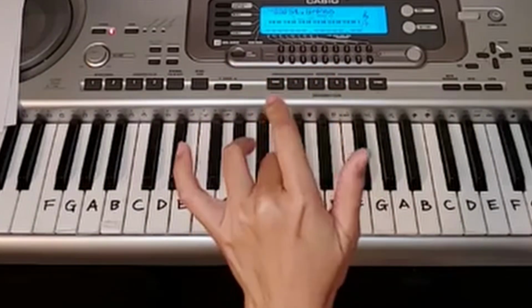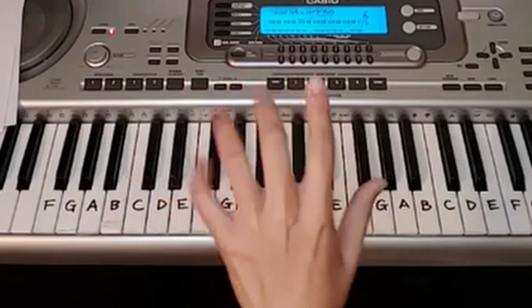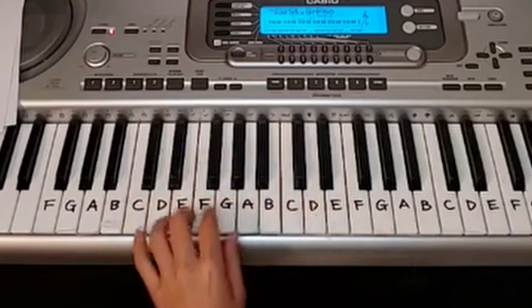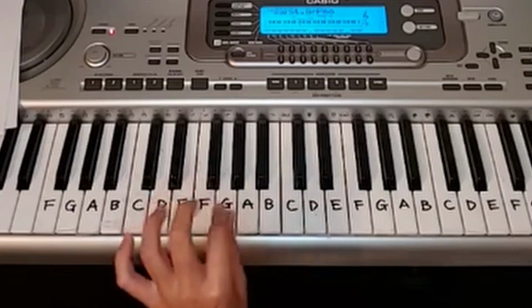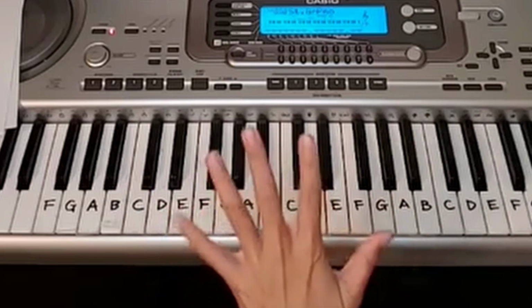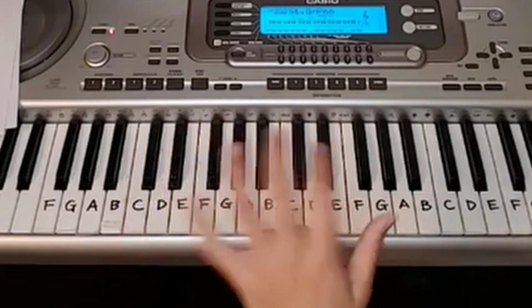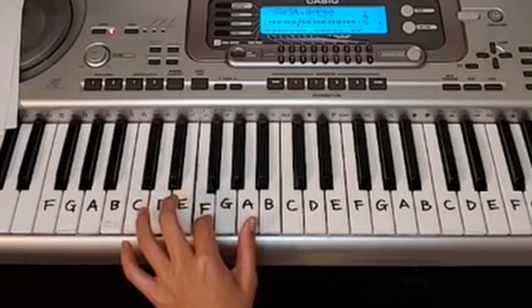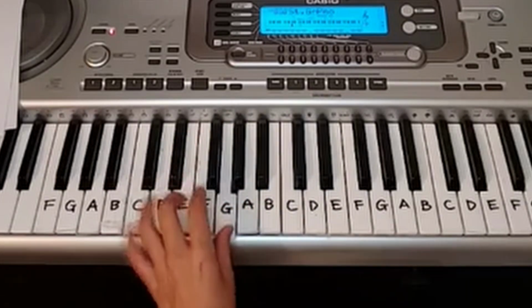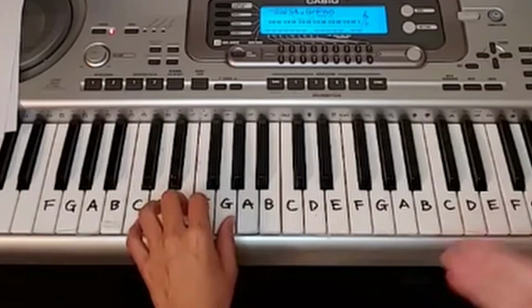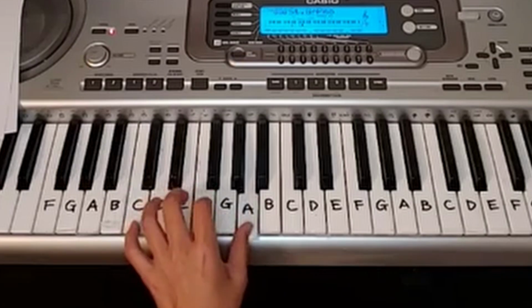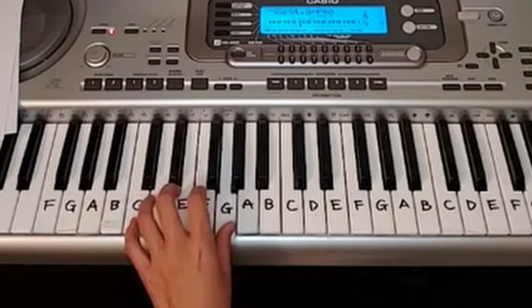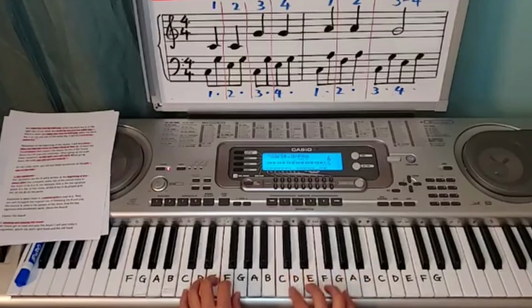In classical music, this is a typical left hand pattern, so get used to it. And for the next one, I would use the index finger instead of the middle finger: pinky, thumb, index finger, thumb. And then go back to pinky, thumb, middle finger, thumb at the beat. Once you get comfortable, then you can do this.